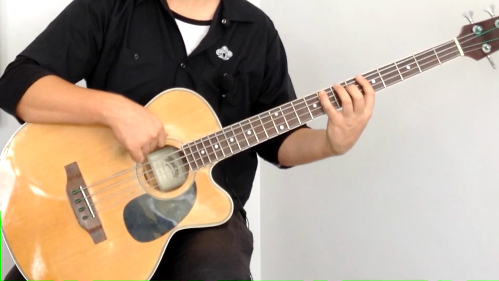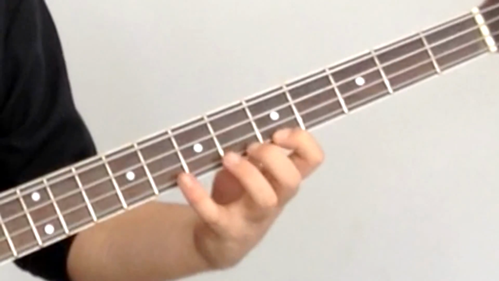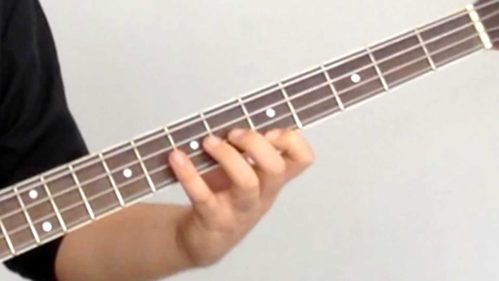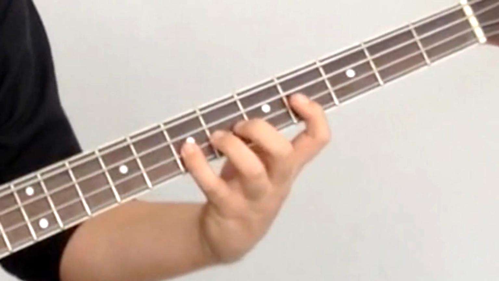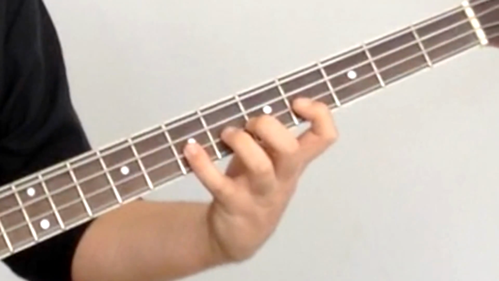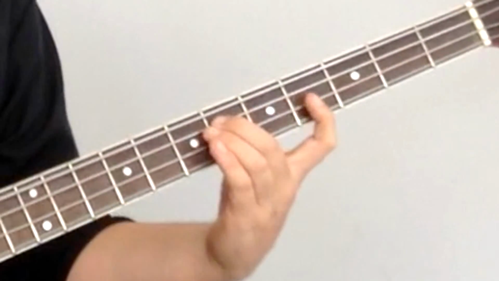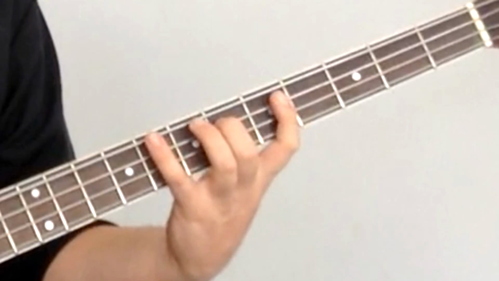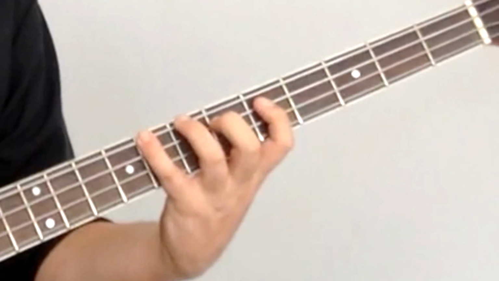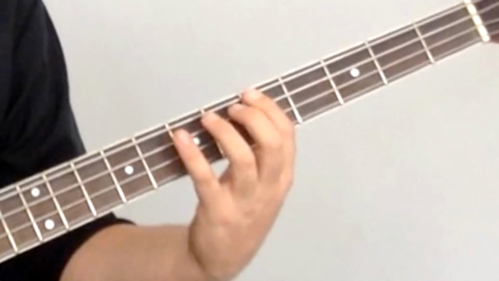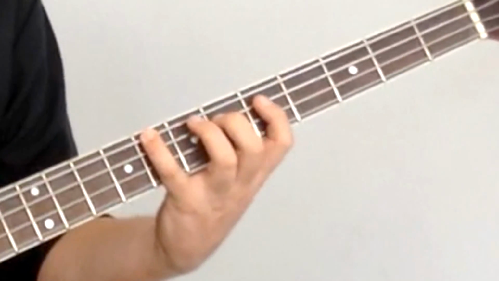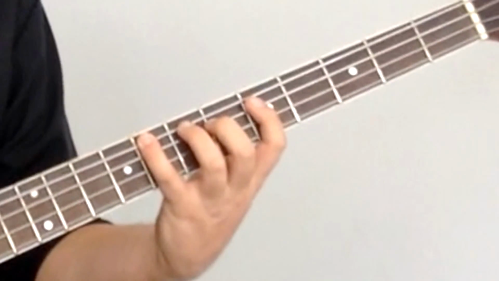So we have C, E flat, C, B double flat, C, B double flat, G flat, B double flat, G flat, E flat, G flat, E flat, C, E flat, C, B double flat, which is an A, but B double flat, C, E flat, C.